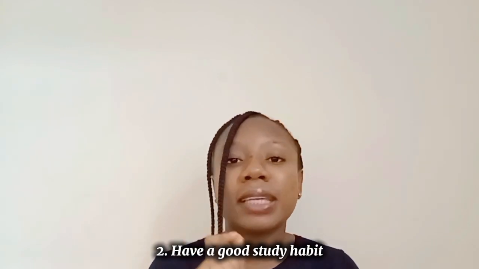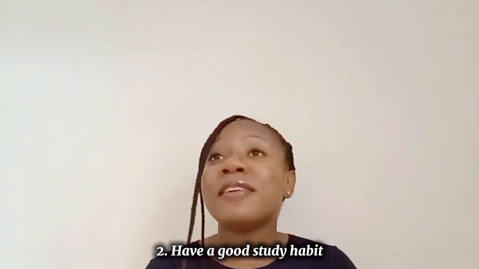So yes, that is the first step. The second step would be that you should have a good study habit. Believe me, there is no passing anatomy, there is no understanding anatomy without having a good study habit. Even if you attend lectures, without a good study habit, you're not going to make the best out of it.